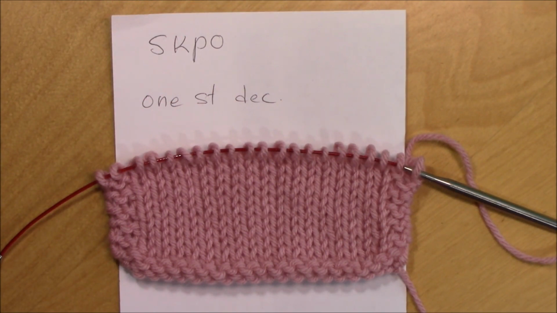In this small video I'm going to teach you how to skpo. It's an abbreviation that is used for knitting. It's very easy to do and it means one stitch decrease. I hope you guys like it and give it a try. And here is the small tutorial on how you're gonna do it.